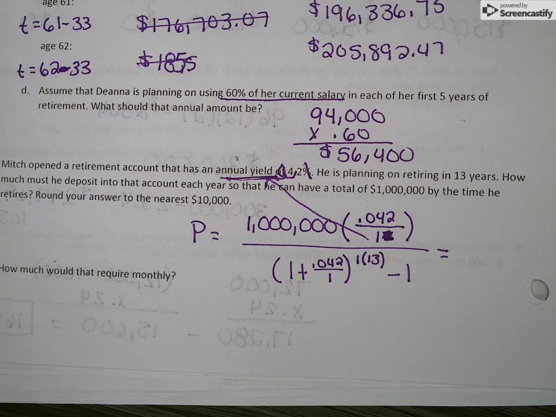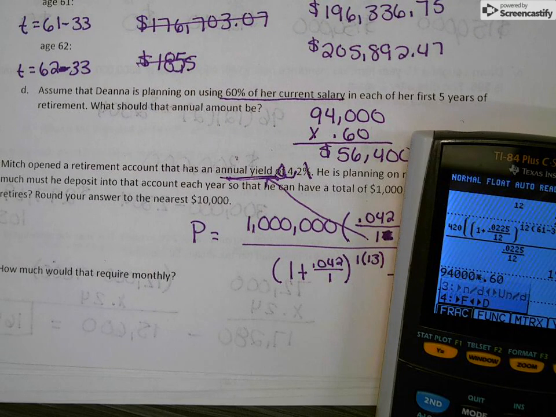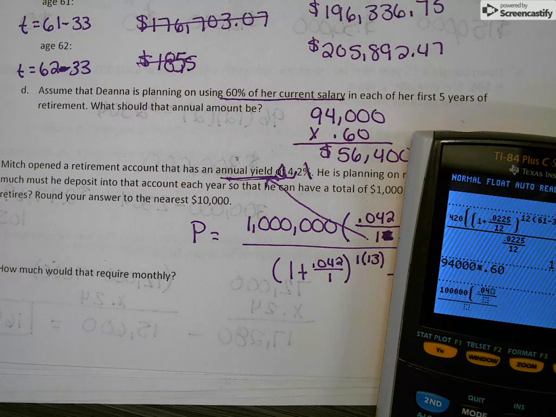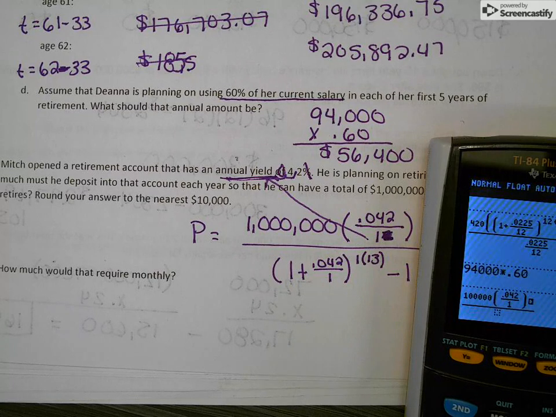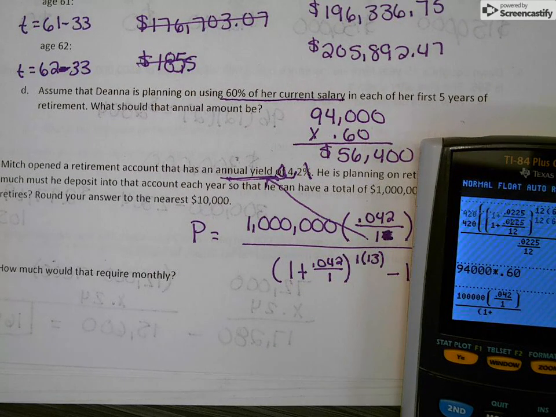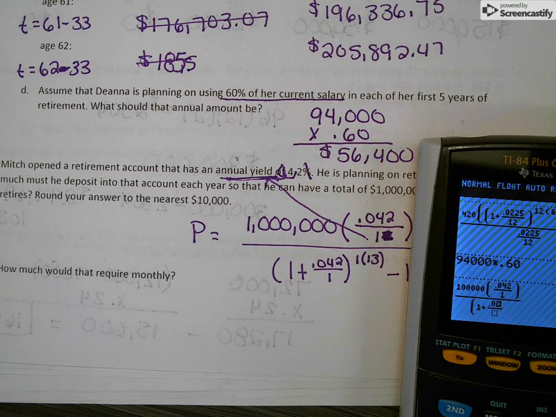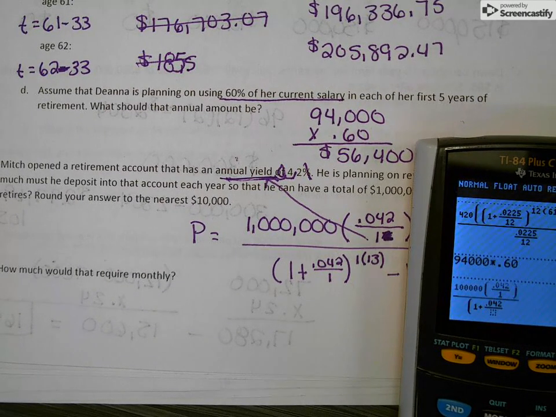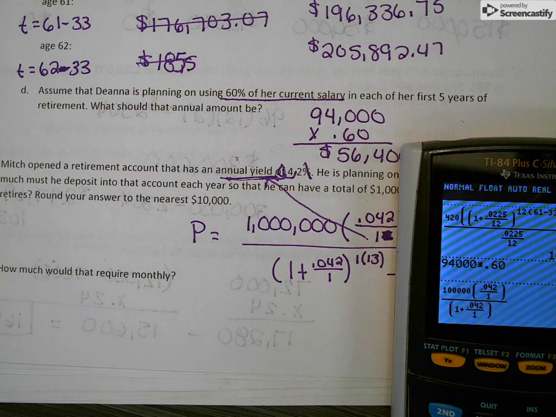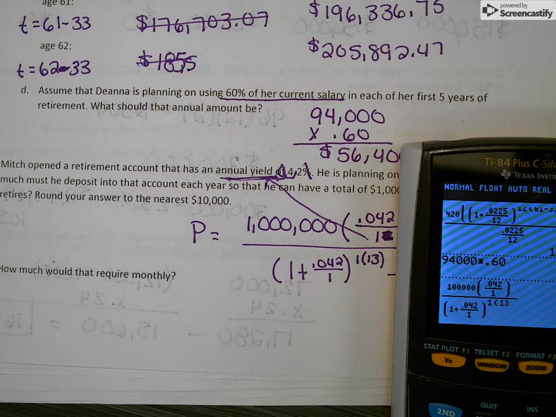Alpha Y equals 1 million, parentheses, 0.042. Kind of threw me for a loop because everything we've done so far has been compounded monthly. So I was a little shocked to hear an annual compounding once a year. Raised to the 1 times 16. Don't forget that minus 1 that's hidden.